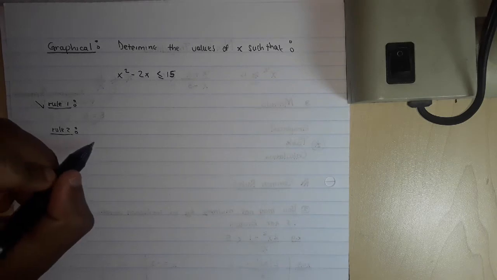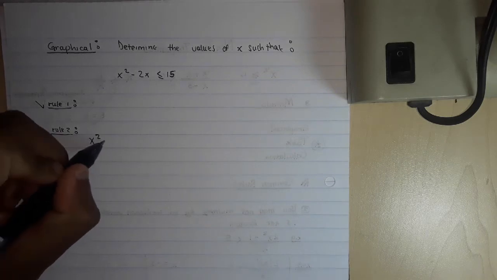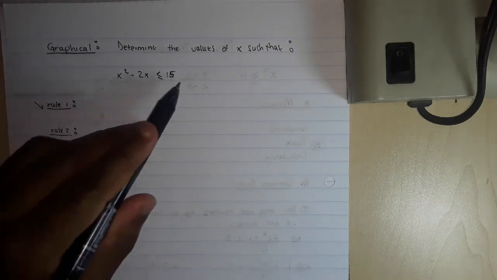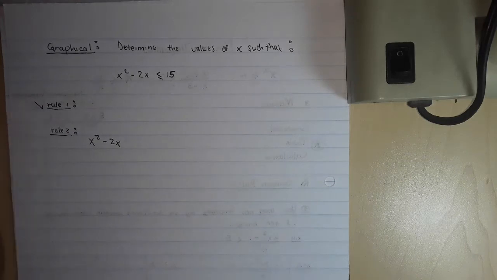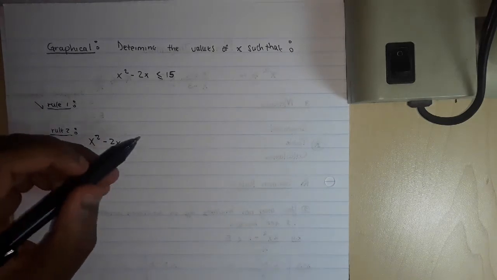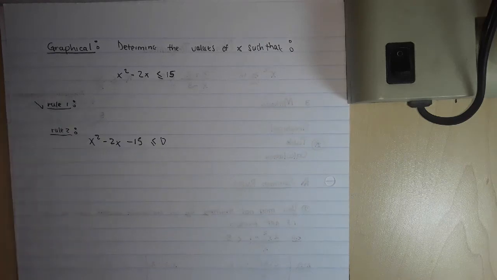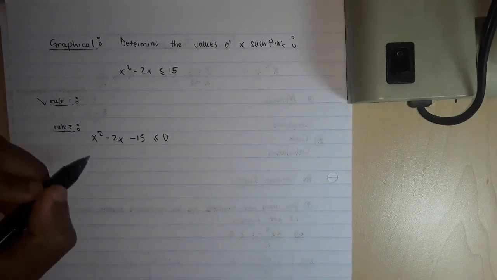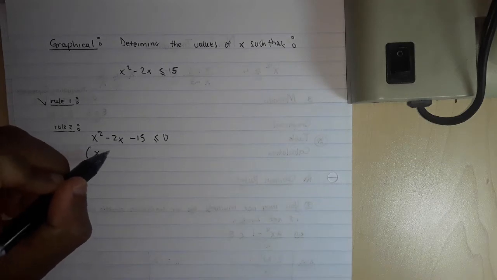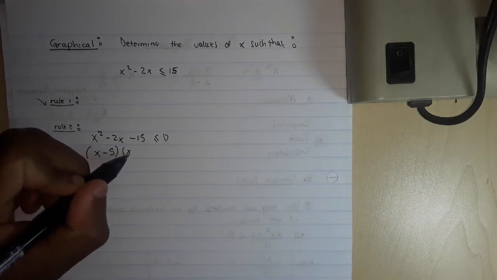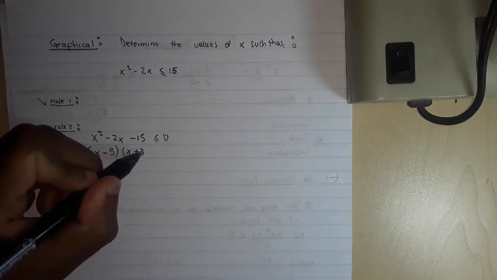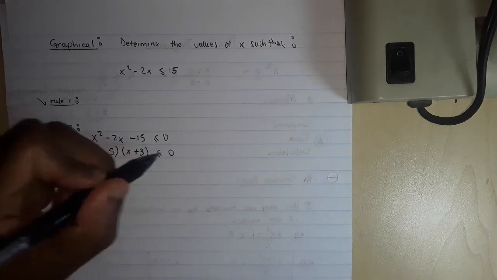So let's factorize here. x squared minus 2x, right? I'm going to put the 15 on the other side, minus 15 less than 0, right? And then if we factorize, we will have (x minus 5)(x plus 3) less than or equal to 0, right?